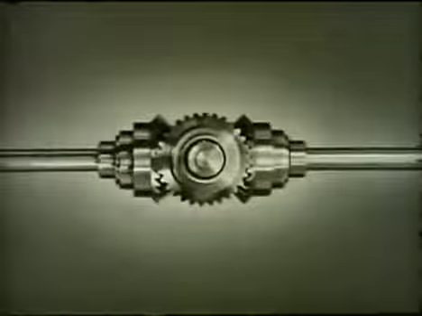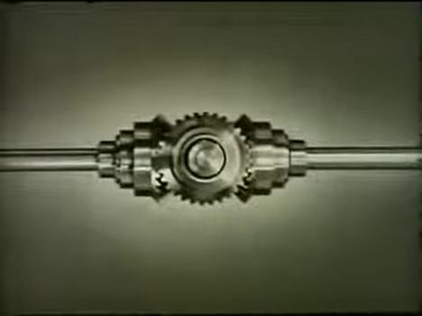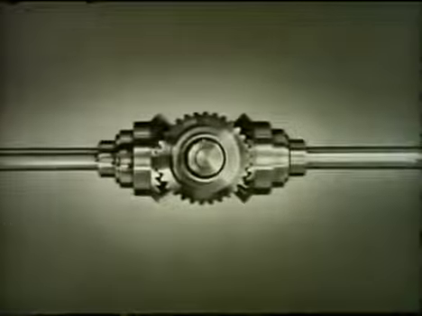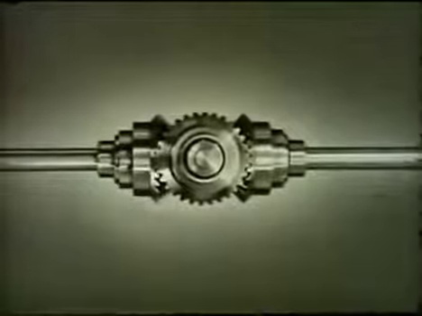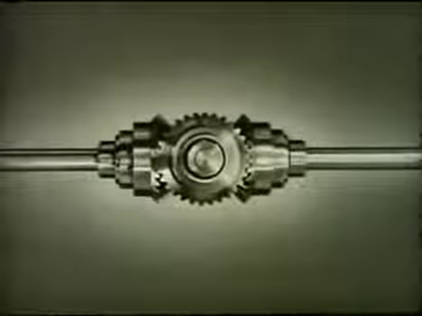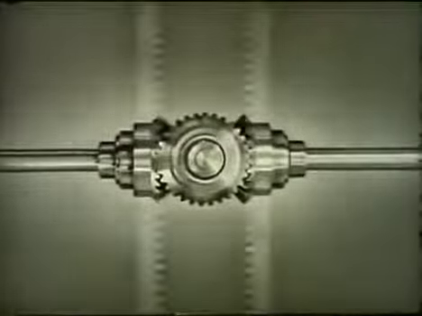We'll show the differential action in a way that's easier to follow. Essentially, this differential is a gear between two gears. Now imagine that you cut the end gears and make them flat. You now have a pinion between two racks. The operating principle is the same as the bevel gear type.